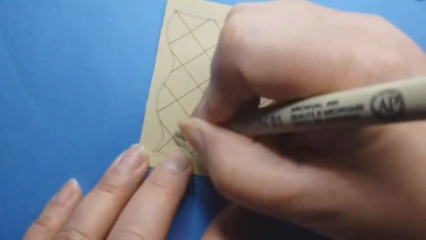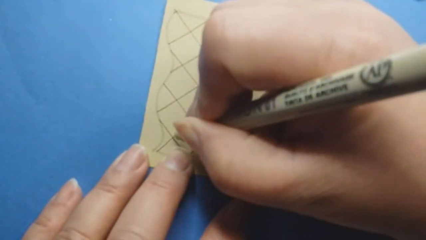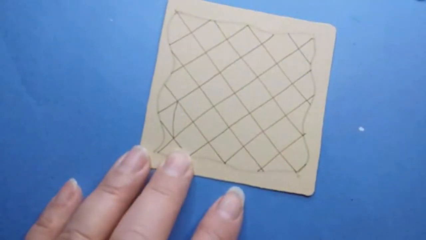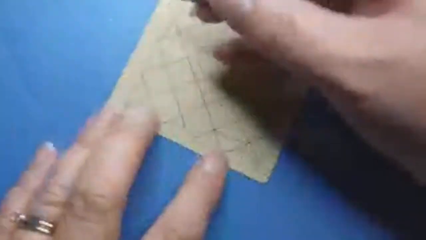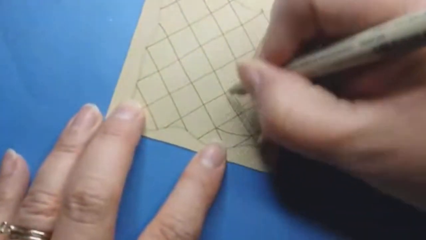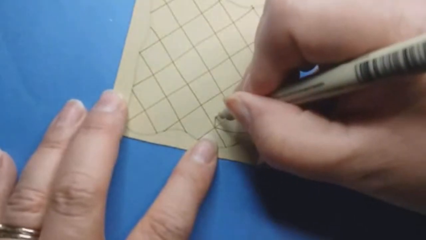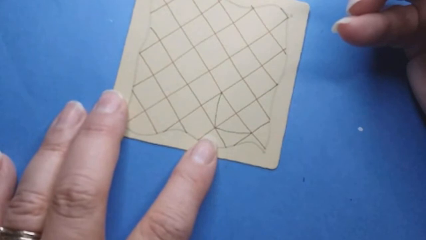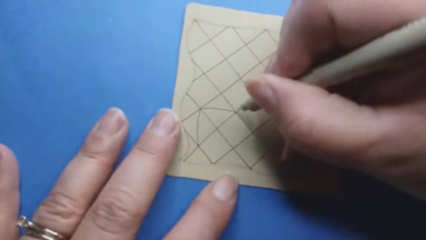So I'm going to start here and I'm going to take from this corner to this corner, curve line, like so. And then I'm going to turn my tile because I like to have that natural curve that's in my hand this way. So I'm turning my tile so that I'll get that natural curve as I do the diagonal going in the opposite direction. So in this row, I am just going to mirror it.